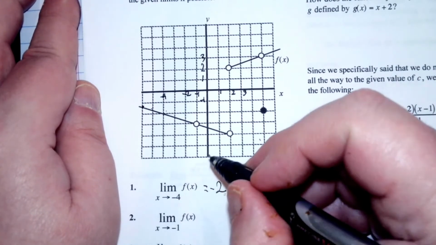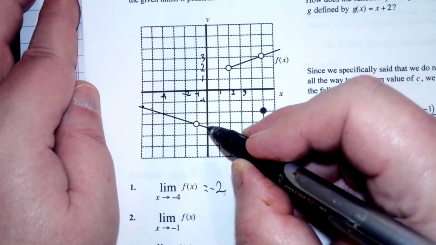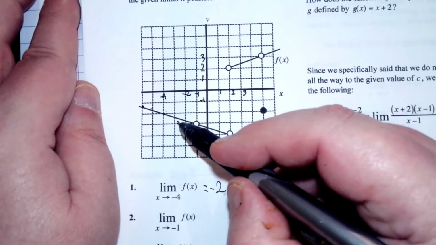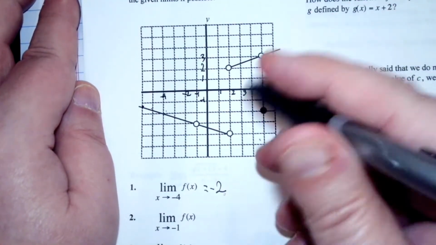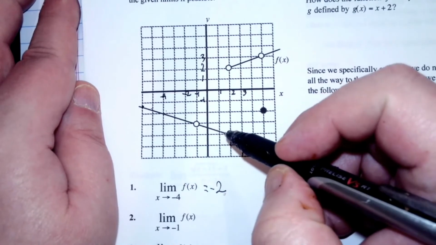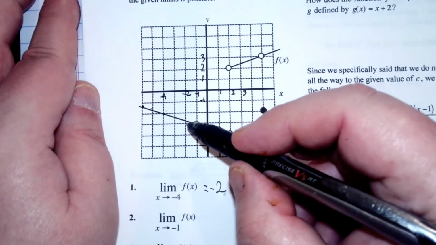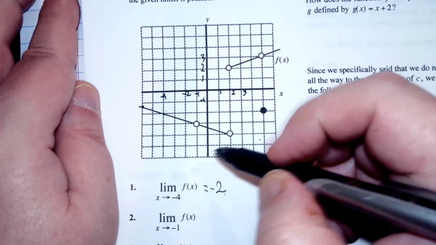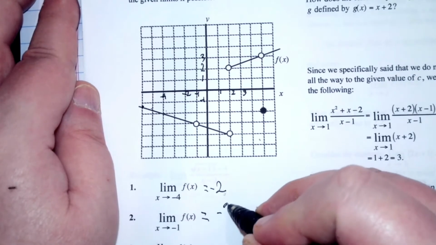Well, remember that what we're doing is we're traveling along the graph and we're letting x get closer to negative 1 without necessarily going all the way to negative 1. And in fact, we don't want to go all the way to negative 1. But as the x values get closer to negative 1, do the y values look like they're headed toward a particular value? I would say they look like they're headed toward negative 3.